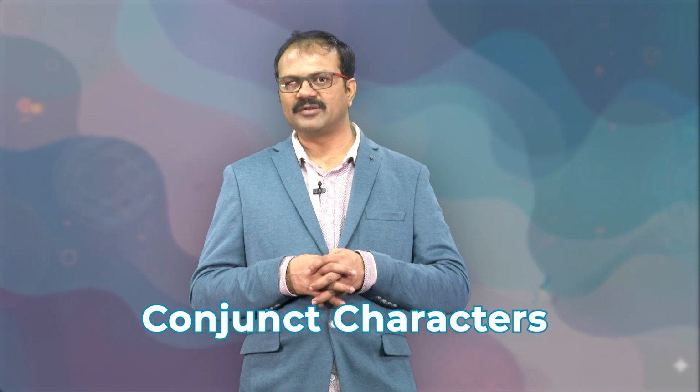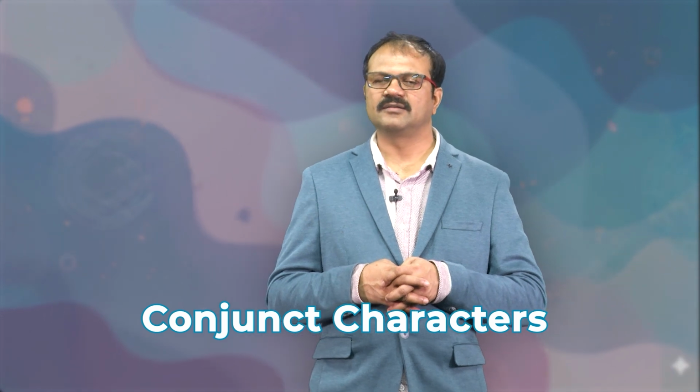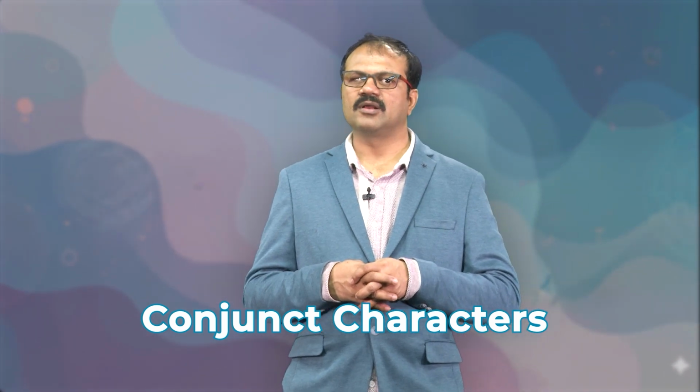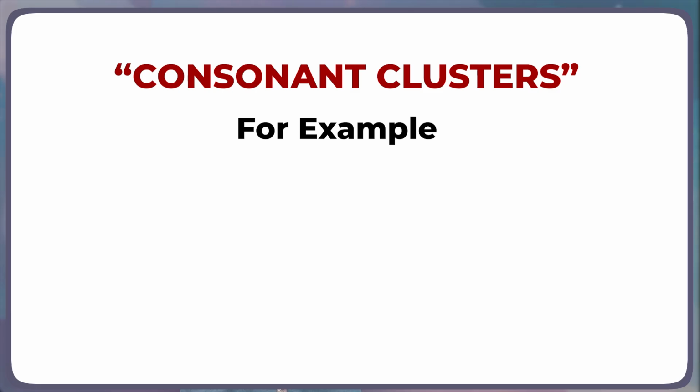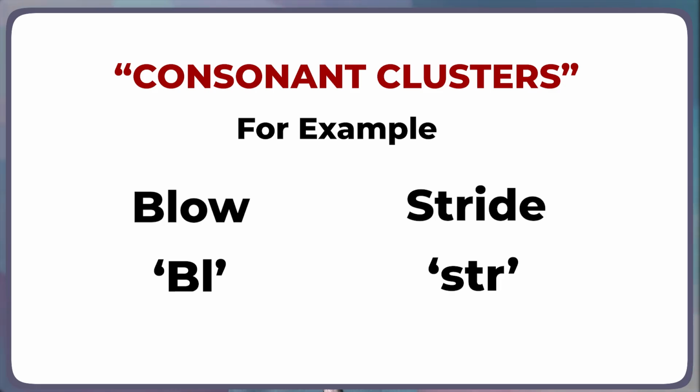Conjunct characters. When two consonant characters are joined together, they form a conjunct. In English, they are called consonant clusters. For example, when you write the word blow, the letters B and L form a consonant cluster because there is no vowel in between. They are part of a single syllable. Similarly, when you write stride, the first three letters S-T-R make a consonant cluster and are part of a single syllable.